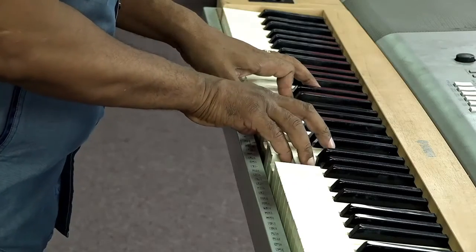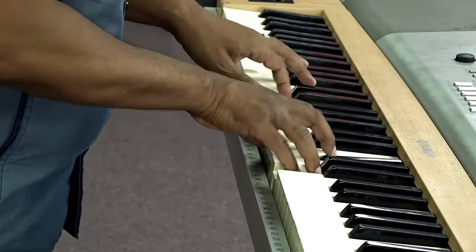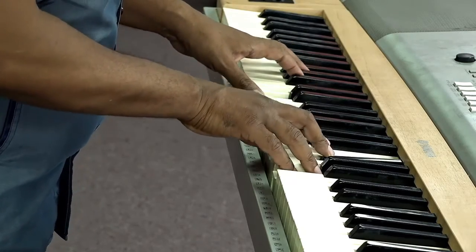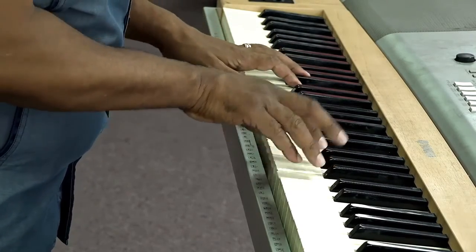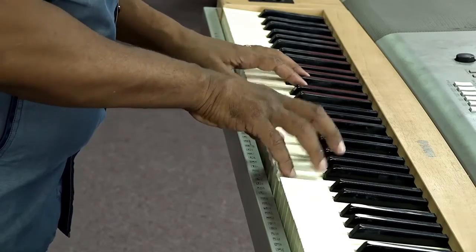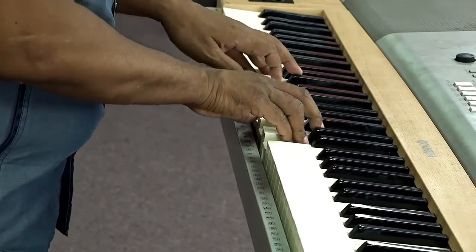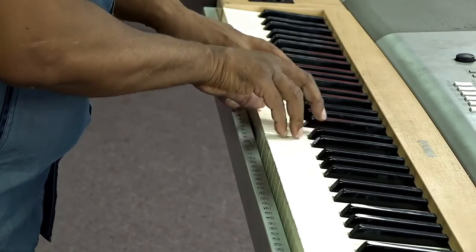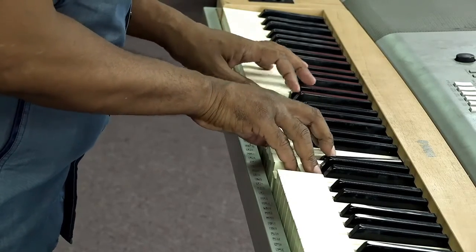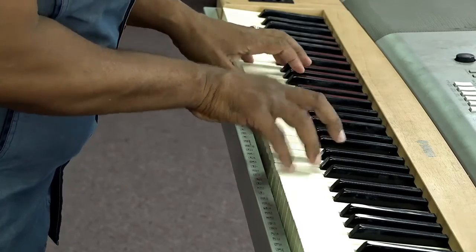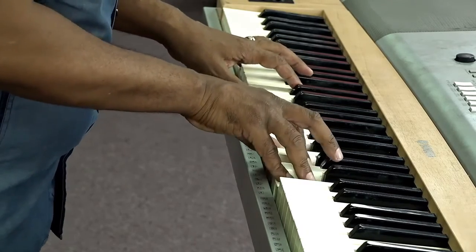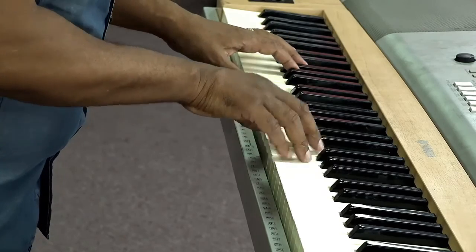So let's go over it. So you're going to play 1, the G chord, 5, the D chord, 6, E minor, and 4, C. So it's 1, 5, 6, 4.